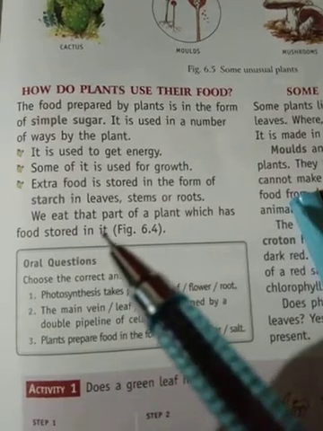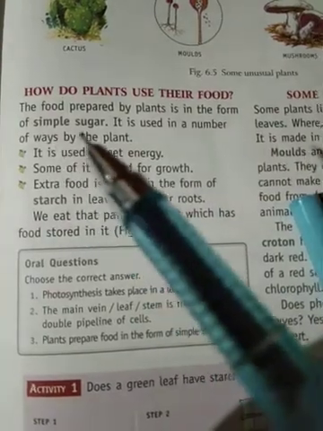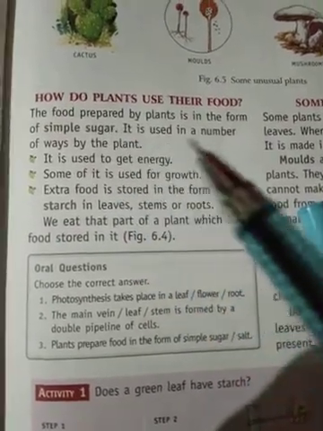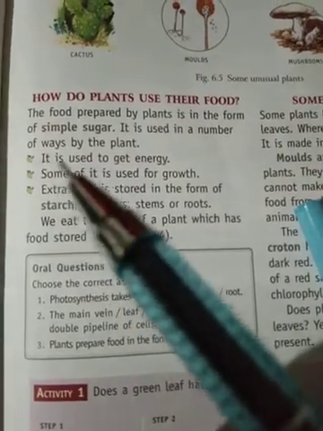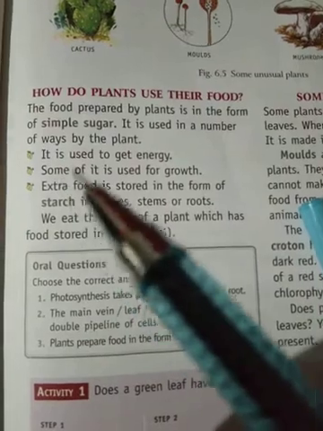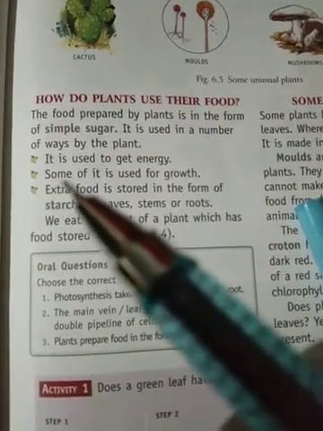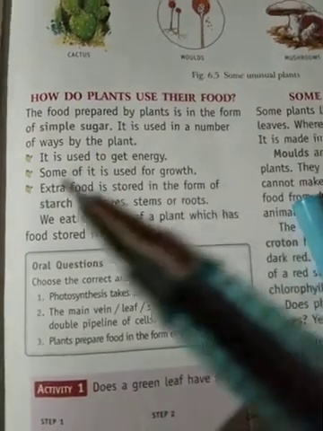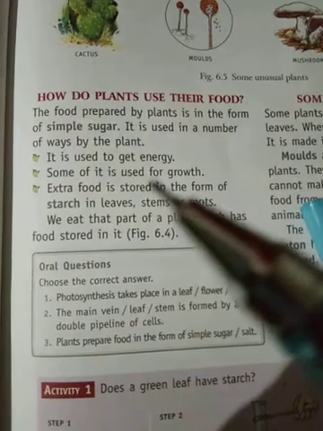Very important thing. The food prepared by the plant is in the form of simple sugar, and this simple sugar is used by the plant for this reason. It is used to get energy. Then some of it is used for growth. Yes, for their growth and development plants use this simple sugar.